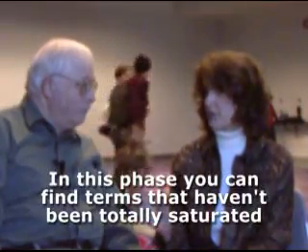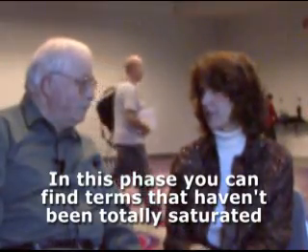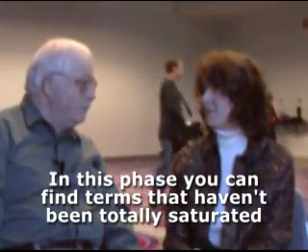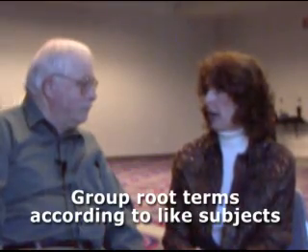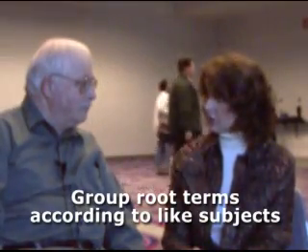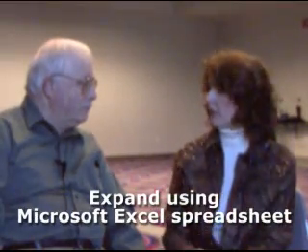This is a very important phase because this is where, especially for a small to medium-sized business, they can find terms that haven't been totally saturated out there. And this is where they can find terms that they can actually live off of. So how do you do this? Well, you take those root terms, and I usually put them in buckets. They classify them in kind of like subjects. Then I expand those keywords, and I usually use Excel and a couple other tools.